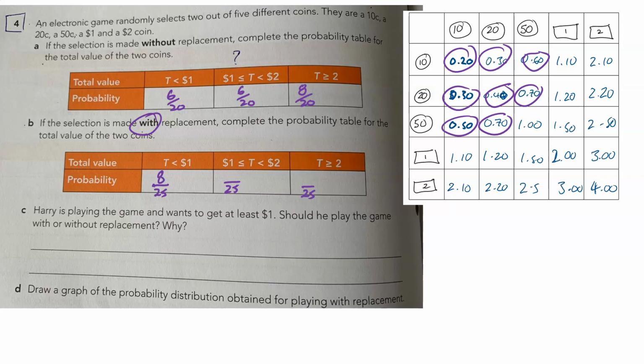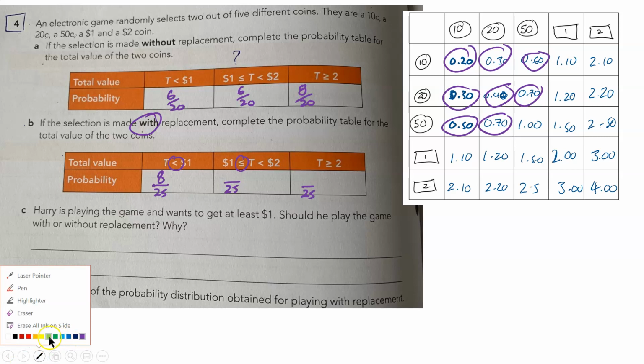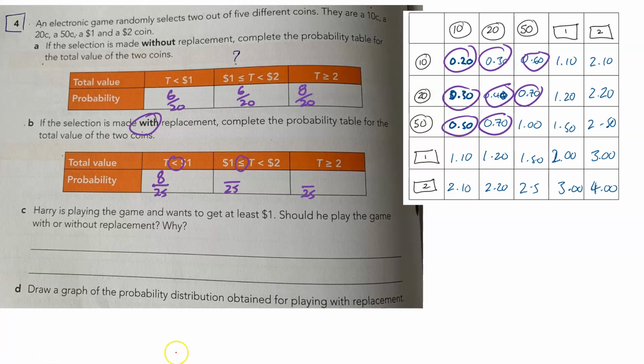We have to be really careful about the next one, because the next one is greater than or equal to $1. Because of that sign with the line underneath, it means we include anything that is $1. This one doesn't have a line underneath, so it must be less than that, so it can't include $1. So we've got 1, 2, 3, 4, 5, 6, 7.